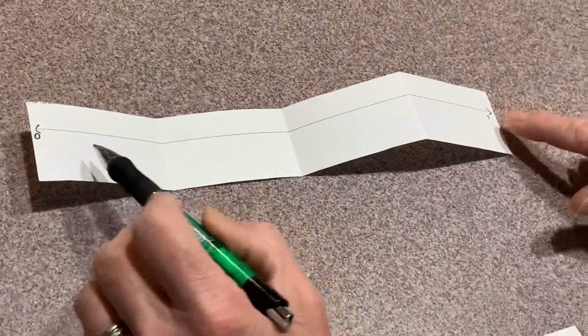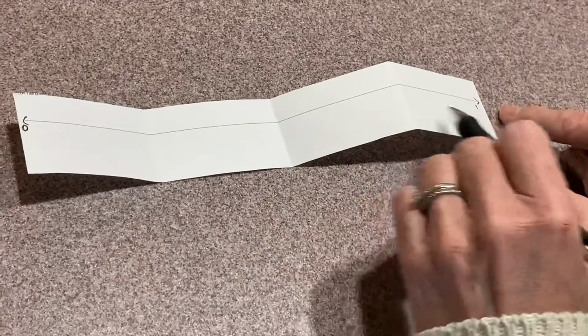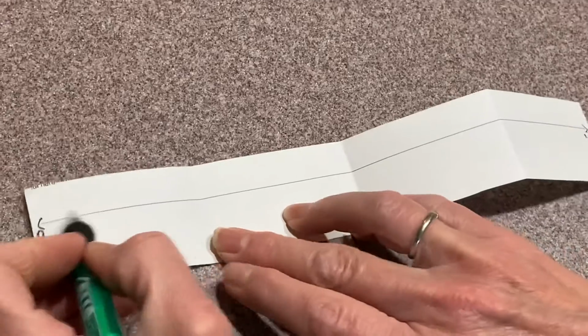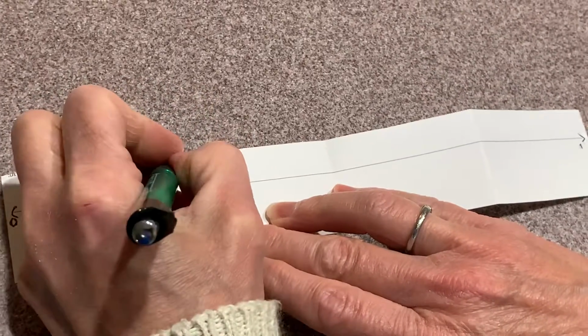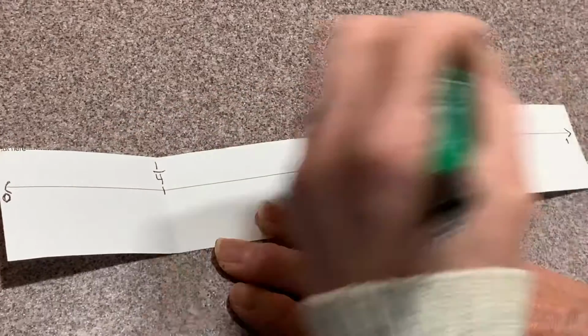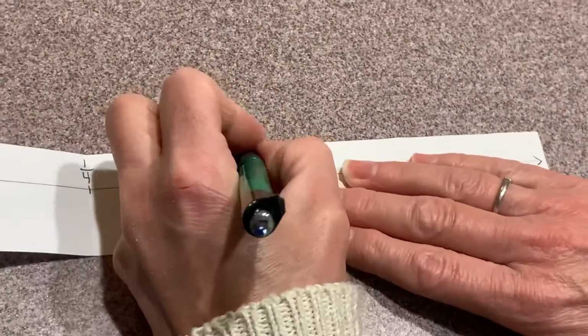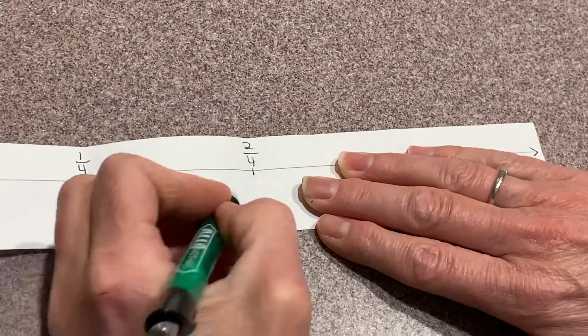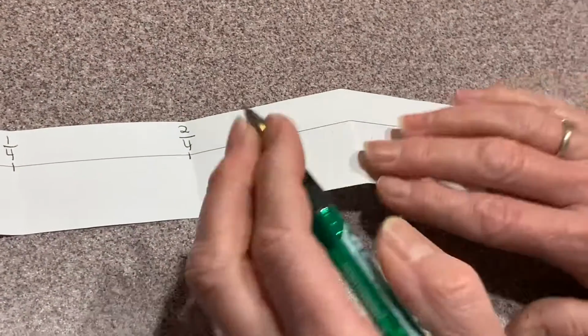This one is divided into 4. 1, 2, 3, and 4. So we're going to label them as fourths. 0, and here is our first fourth. 1/4. 1 out of 4 pieces. Here's our second one, 2/4. 2 out of 4.